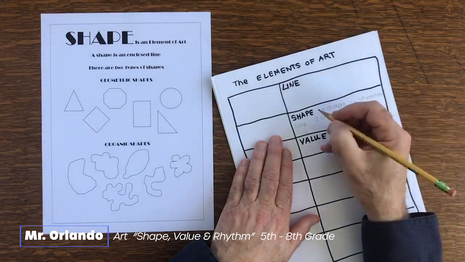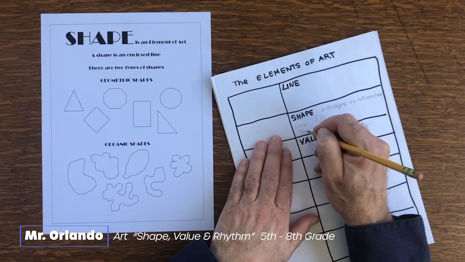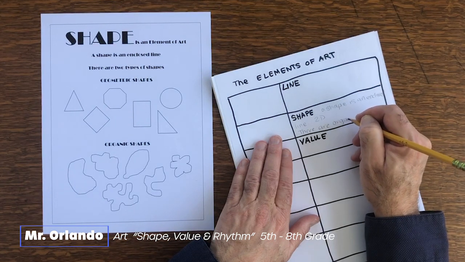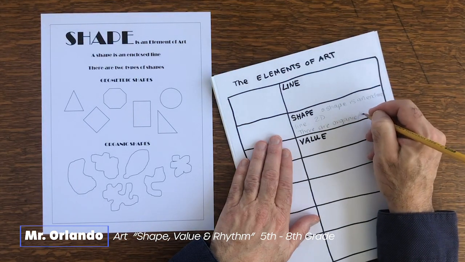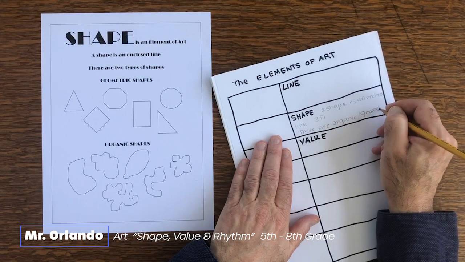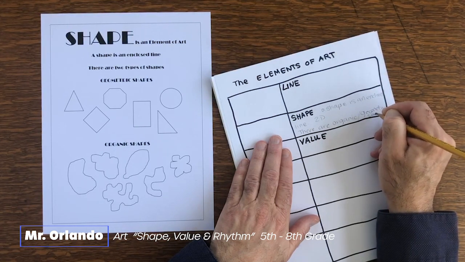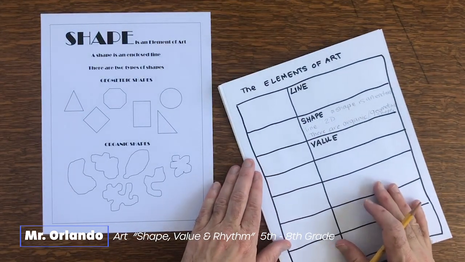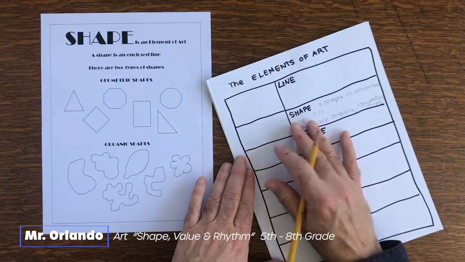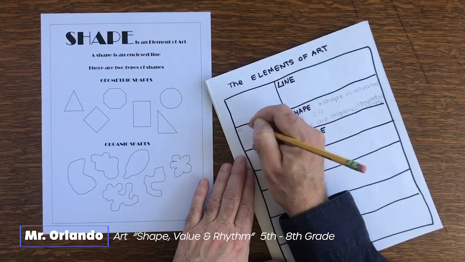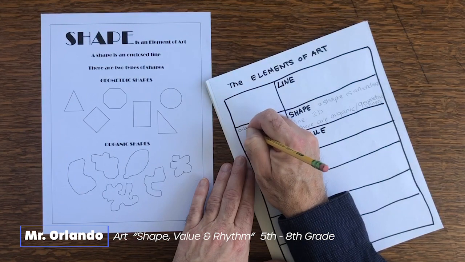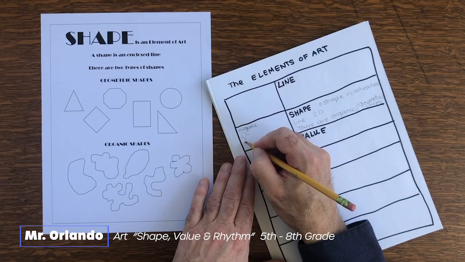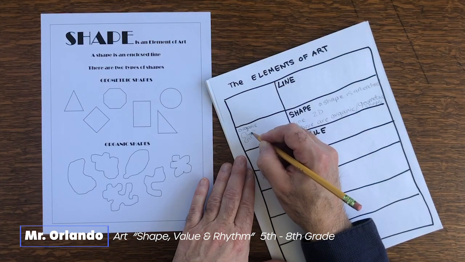I'm also going to write that there are organic and geometric shapes. And then over here, I'm going to go ahead and create some examples. I think just to show my knowledge on this, I'm going to write one area that says organic. And over here, I'm going to create shapes that are very organic.